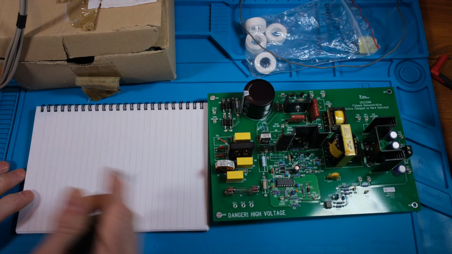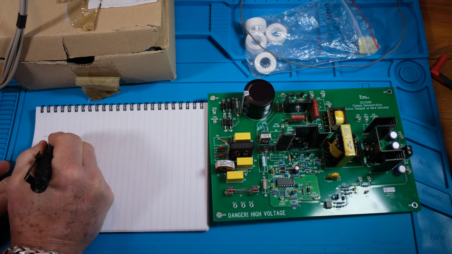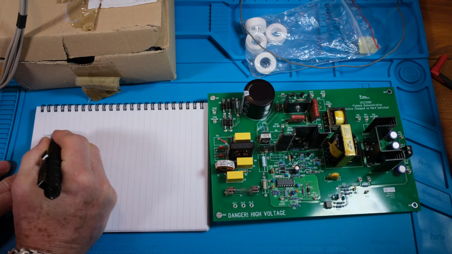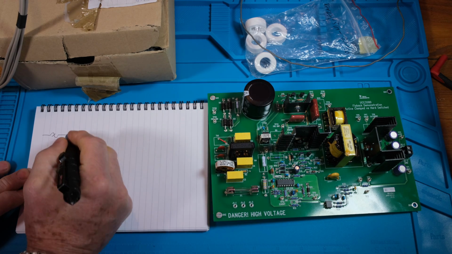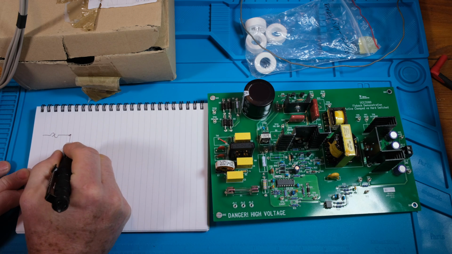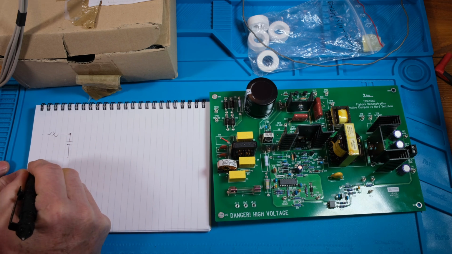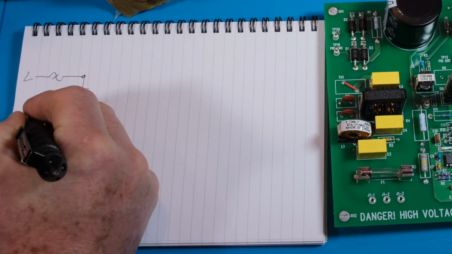Alright, so let's just draw this circuit here. We come in and we go through that fuse, right? So we go through the fuse first. And then we come and we hit an X cap. So I'll just draw that here. I'll draw the neutral coming in right here. This is our line and our neutral.